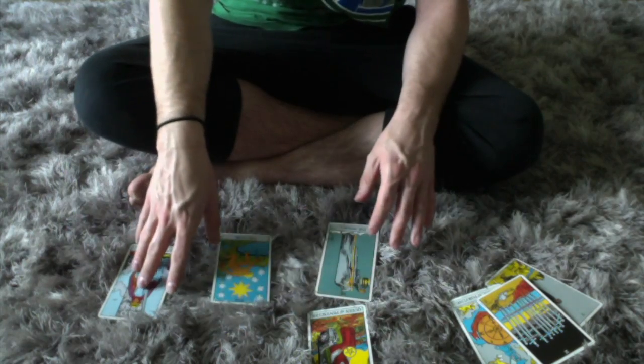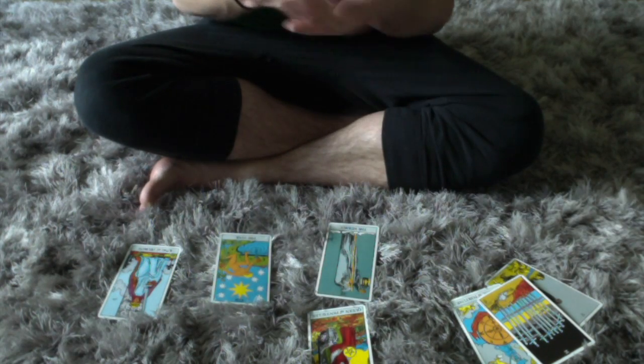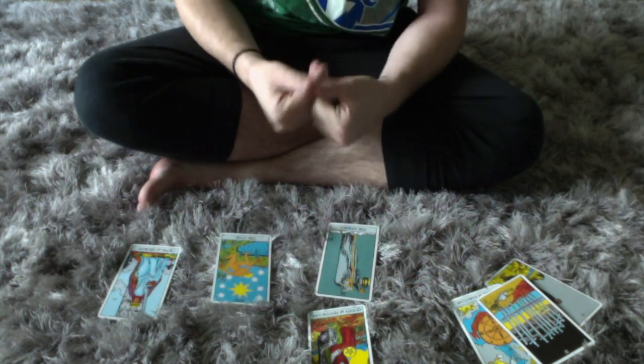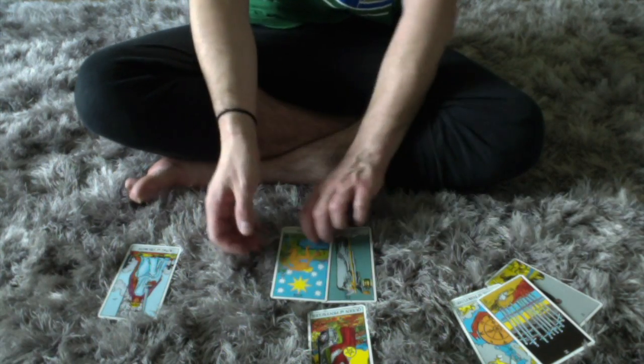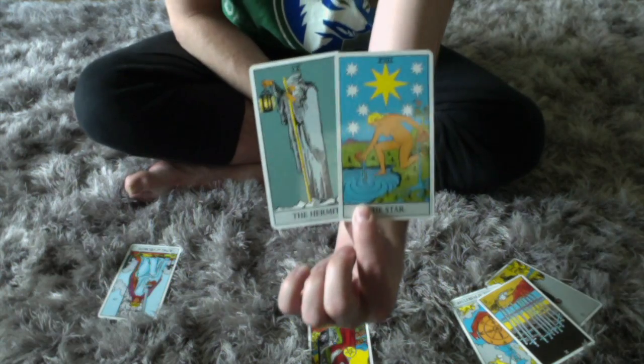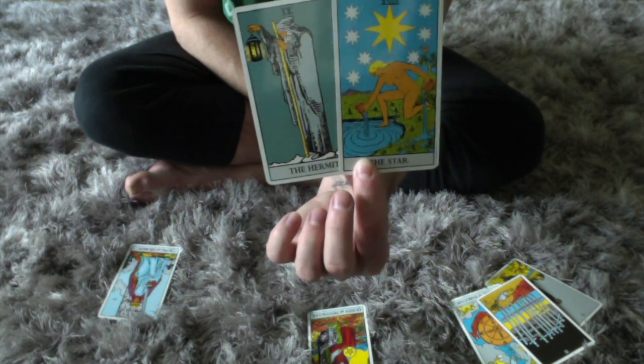To go along with that needed responsibility, that needing to take on responsibility despite maybe not wanting to do it, we have the Hermit and we have the Star.